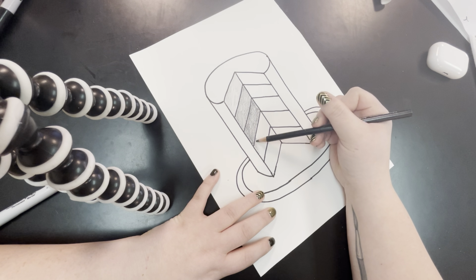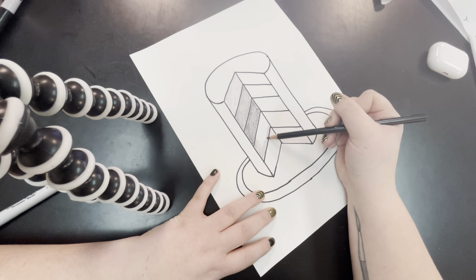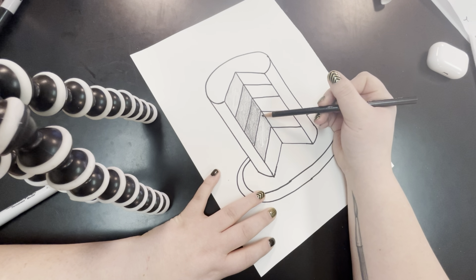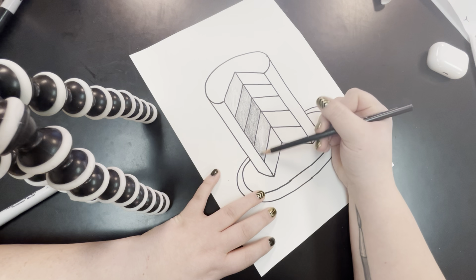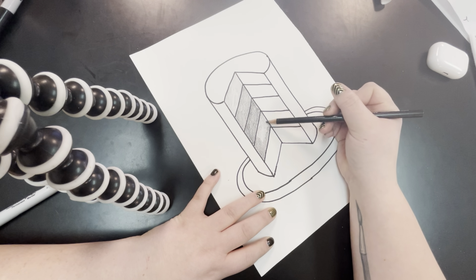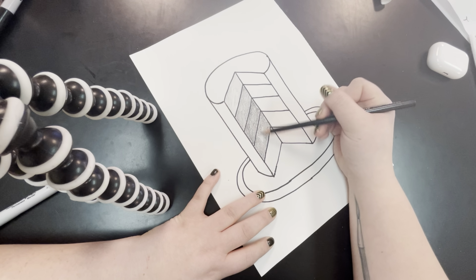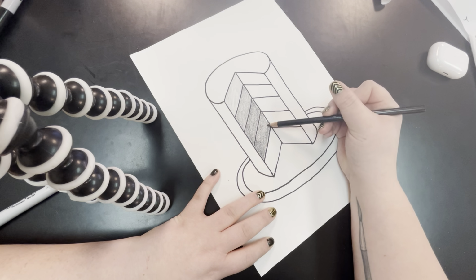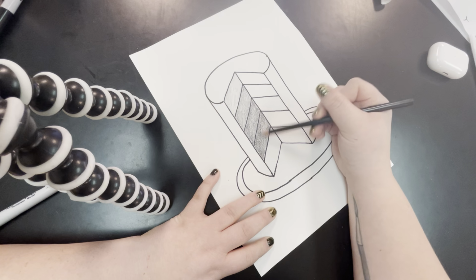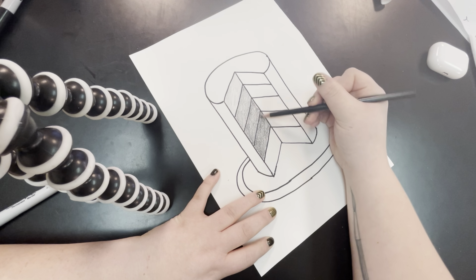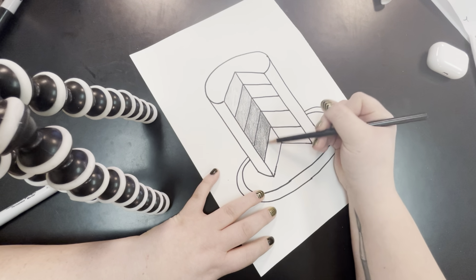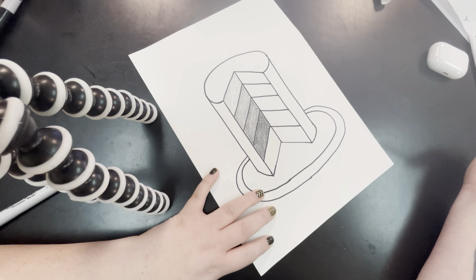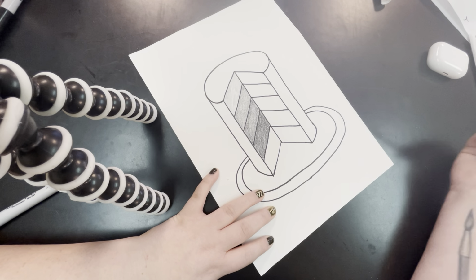Moving on, doing this one, lightest layer. Second layer. Third layer. Now my fourth layer. Now it looks a little bit darker.